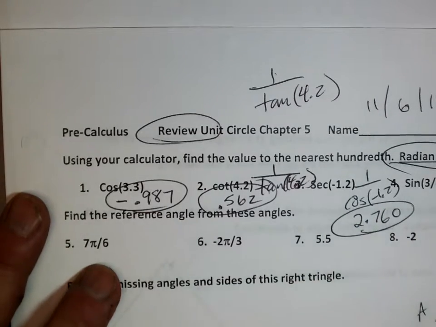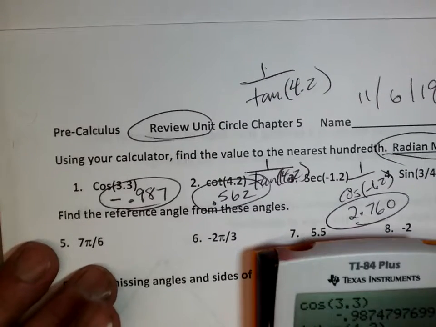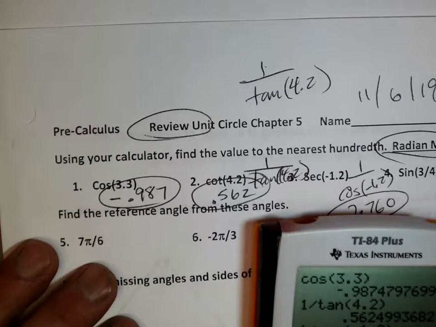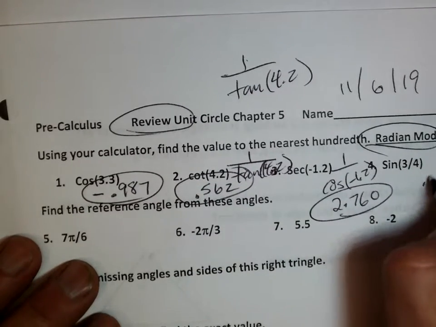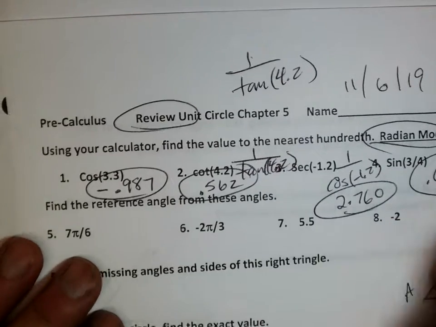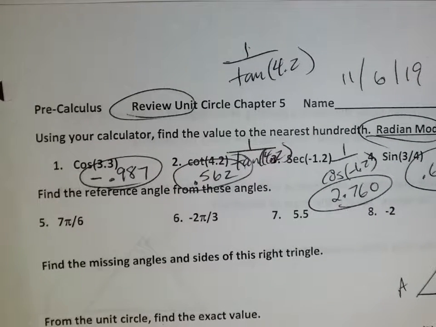Finally, sine of 3/4, so sine 3 divided by 4, and I get an answer of 0.682. Okay, now, those you better be able to get. So, 5, 6, and 7.